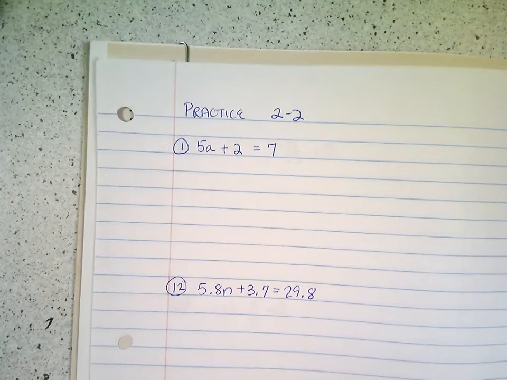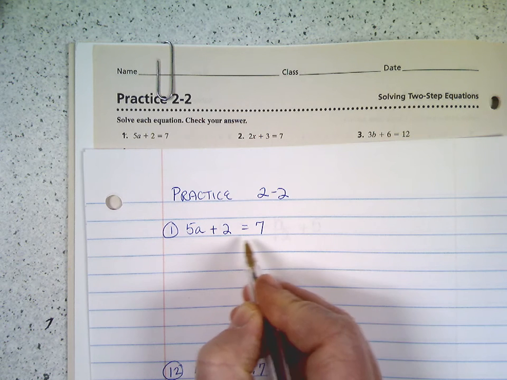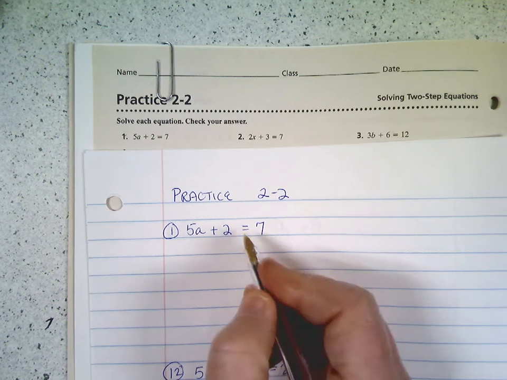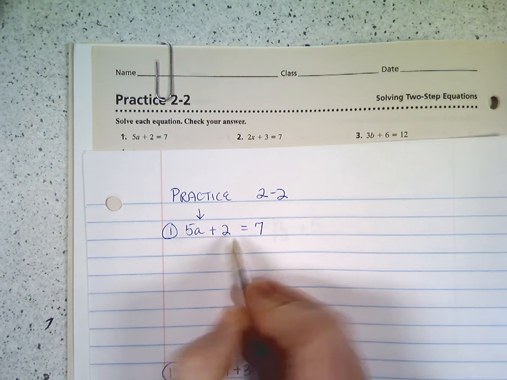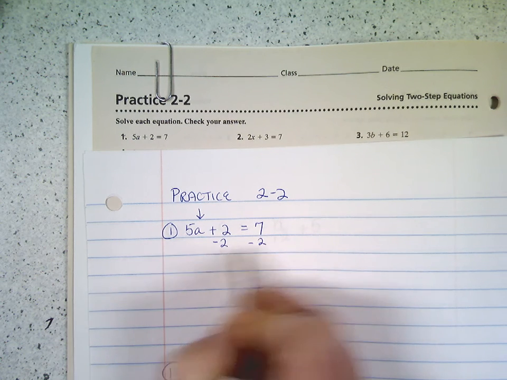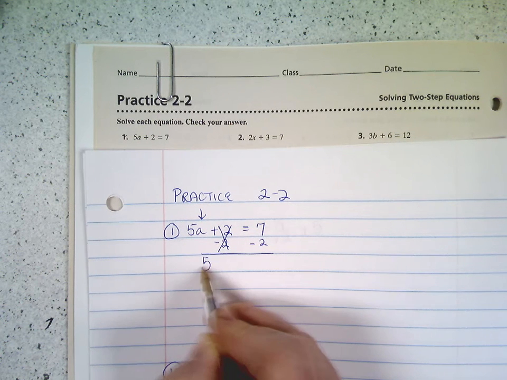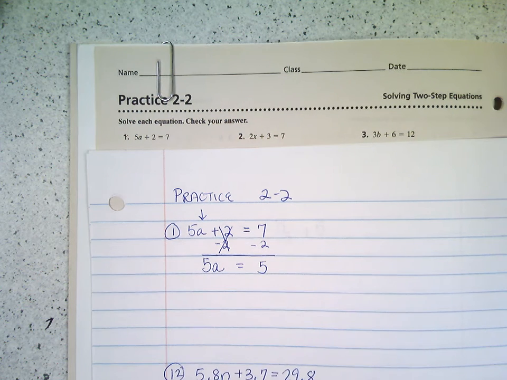So let's get started. Number 1 on the handout says 5a plus 2 is equal to 7. These are two-step equations, and what you need to do is undo adding and subtracting first, and then we'll undo multiplying and dividing. Our goal is to get that a all alone on one side. I'm going to subtract 2 from both sides. That's going to give me 0, so I just have the 5a, and 7 minus 2 is 5.